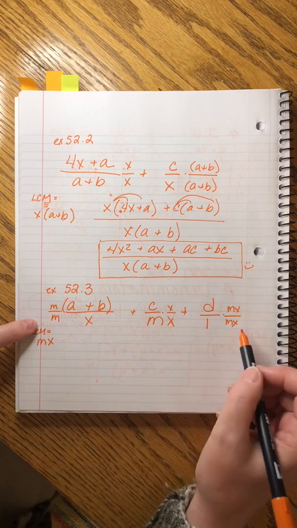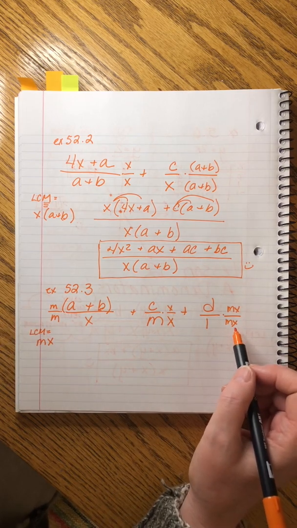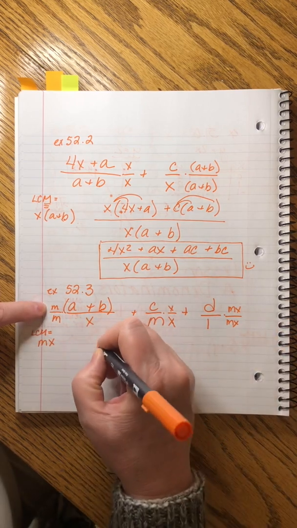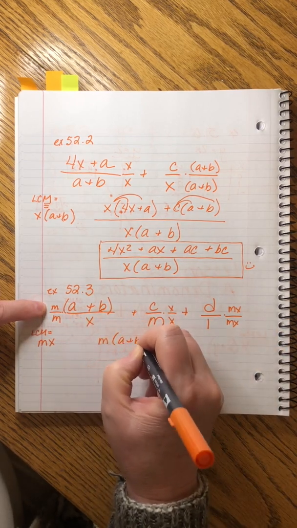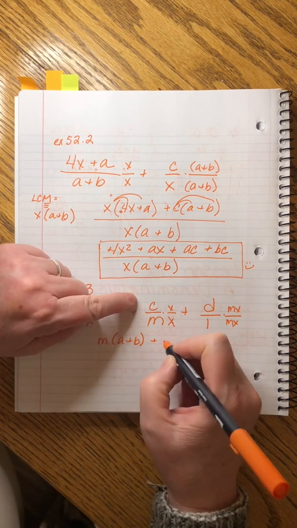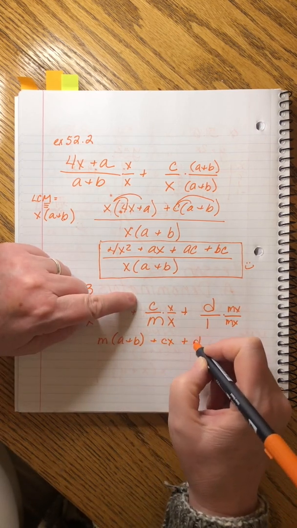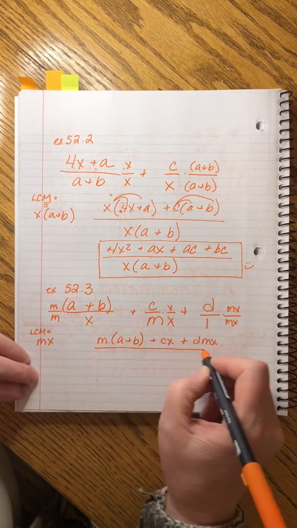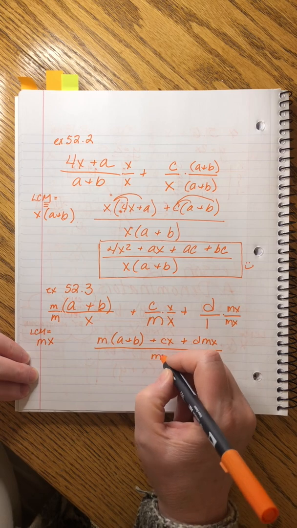The denominator should all match. We don't have to write that over again. I'm just going to simplify this numerator. So m times the quantity a plus b. I'm not going to distribute until I take a glance at my answer. Plus cx plus dmx, right? I'm multiplying all over mx.